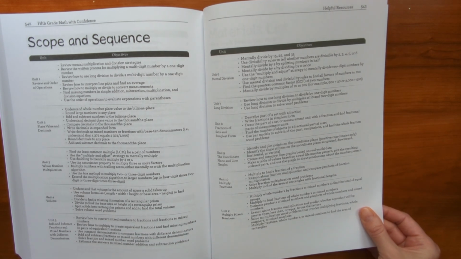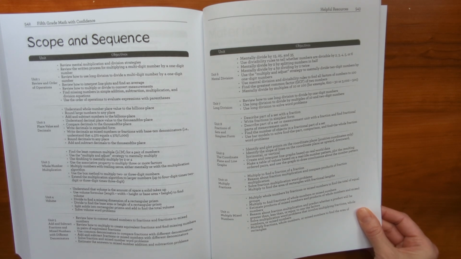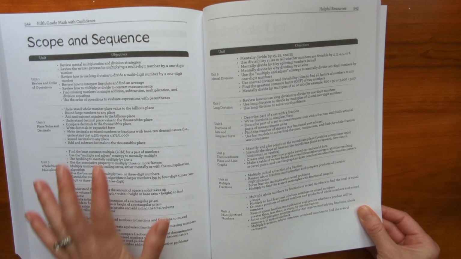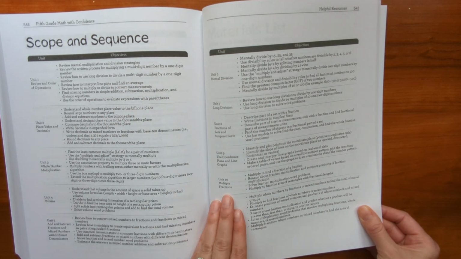So it's helpful if you want a more fine-grained list of what your child will learn in the book. This can also be helpful if you need to submit information to an evaluator or in a state report about what you're teaching your child. You can just grab it out of here, what they're learning in math this year.